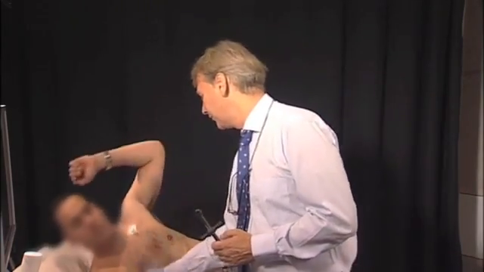We also tell the patient to raise his hands above his head. And then we place the transducer in the right intercostal space and direct the pencil probe towards the left, so towards the heart.